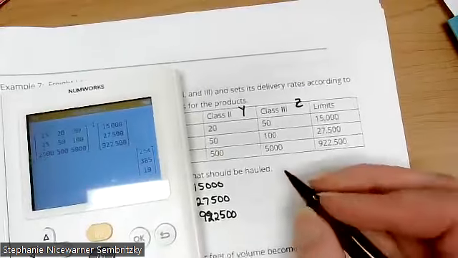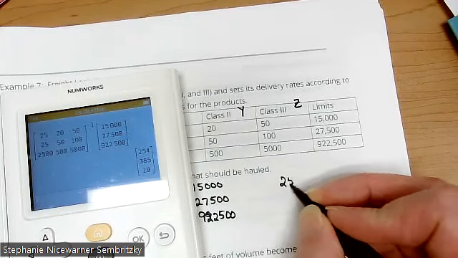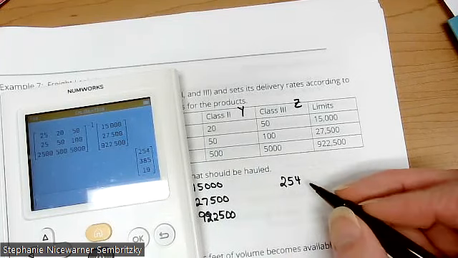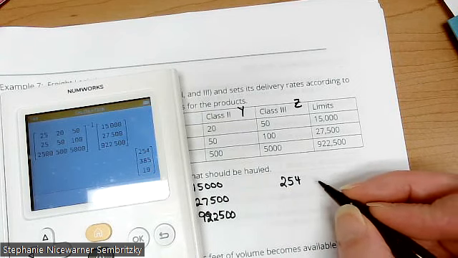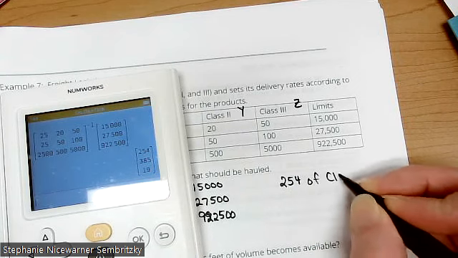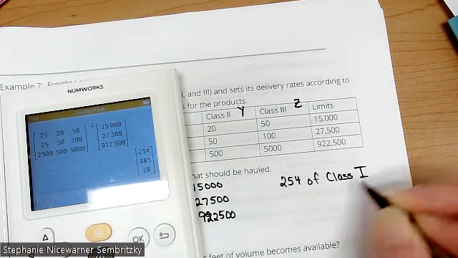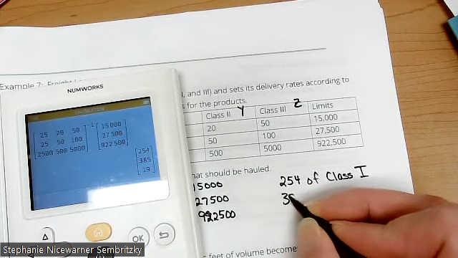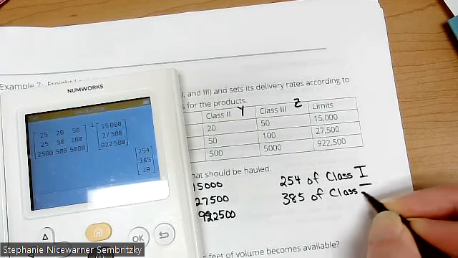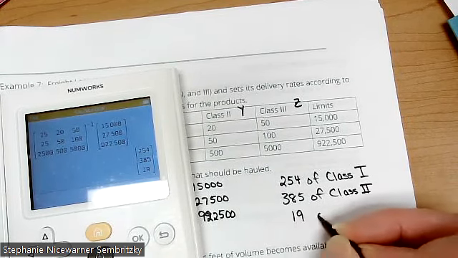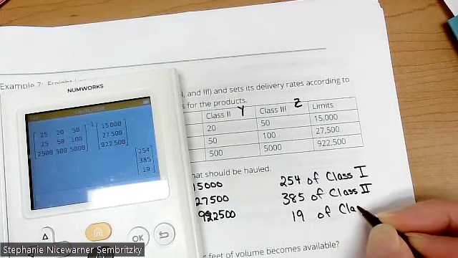And it gives me 254 of class 1, 385 of class 2, and 19 of class 3.